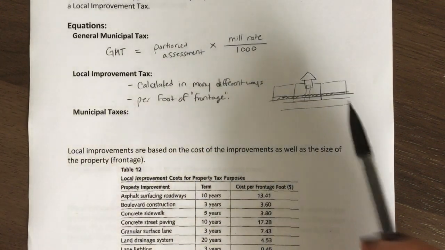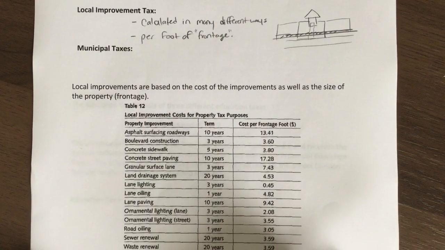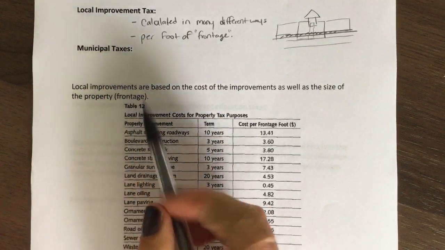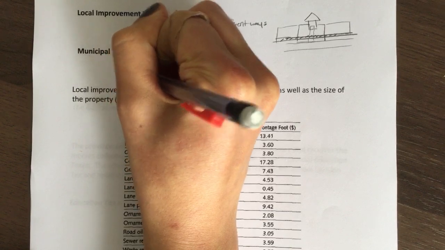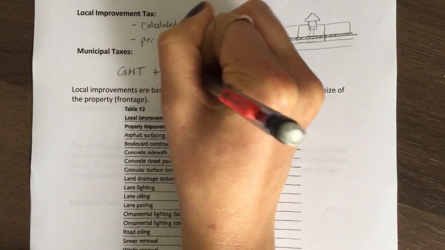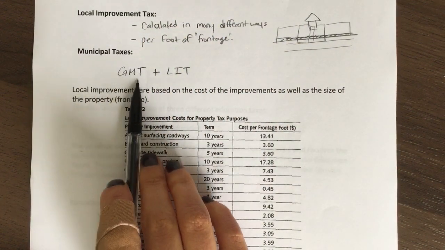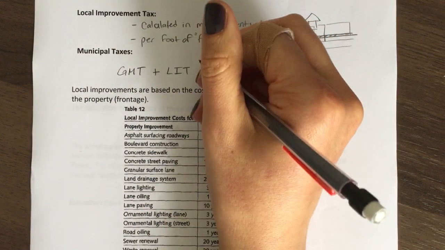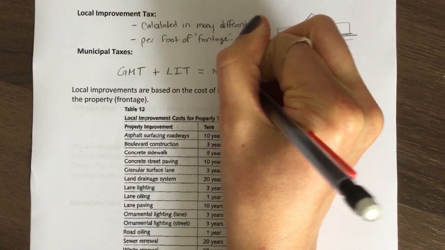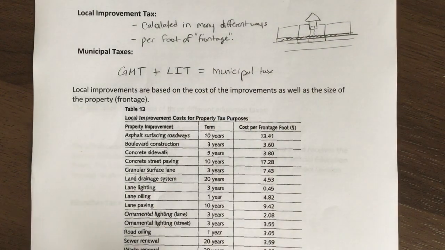Okay, so we'll do an example where that makes more sense with an actual dollar amount a little bit later on. So the municipal taxes, these two together, are equal to the general municipal tax plus the local improvement tax, LIT. Now you guys love that word probably. So GMT plus LIT, so the general municipal tax plus the local improvement tax is equal to the municipal tax. That's the total. I'm just adding them together.